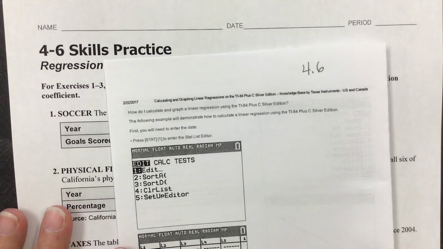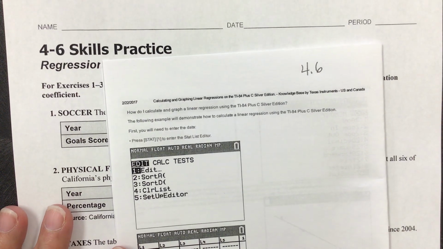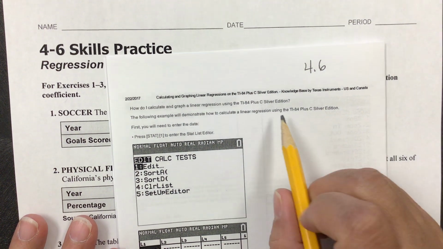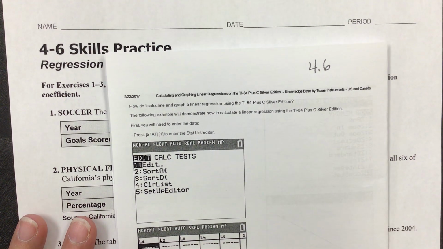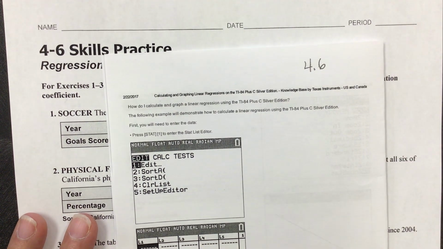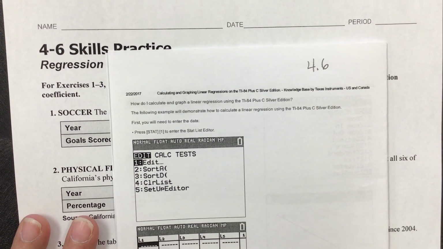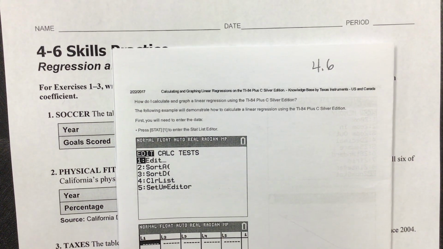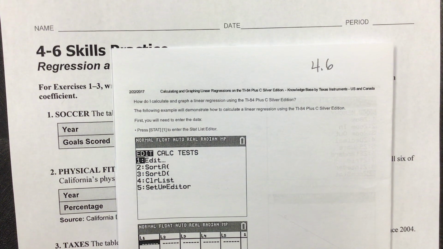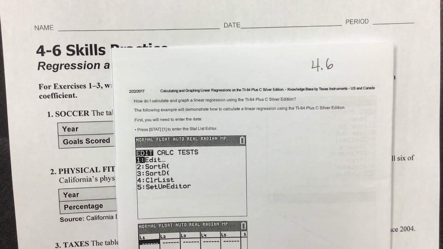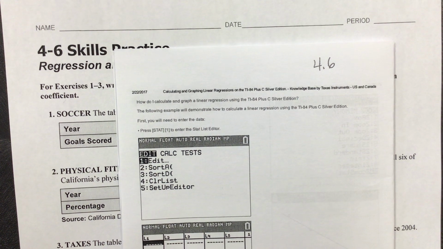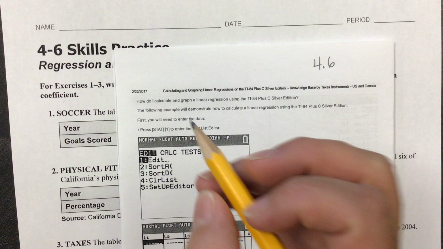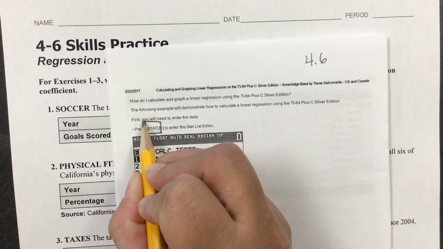What we're looking at is how to calculate and graph the linear regression using the TI-84. This silver edition makes it just a little bit easier, but I'm going to be using mine that's a little older and the functions are not exactly the same. The following example will demonstrate how to calculate the linear regression. What you will need first is to enter the data. Every time they have these little brackets, they're trying to have you put it in the calculator. So the first thing that we're going to do is press this stat.